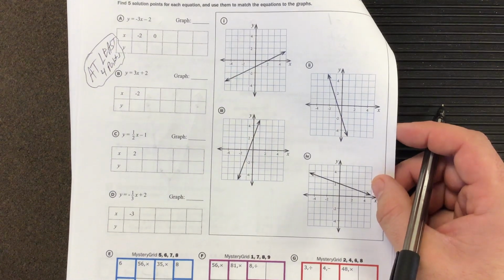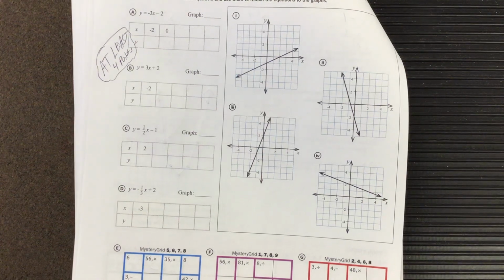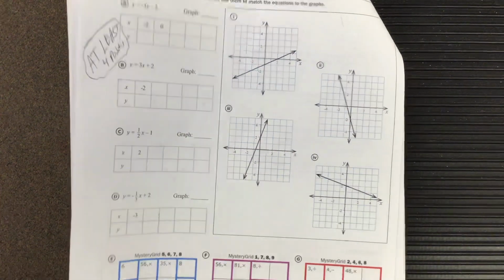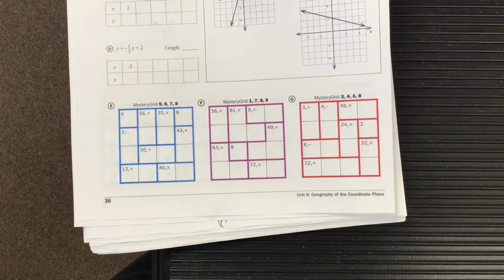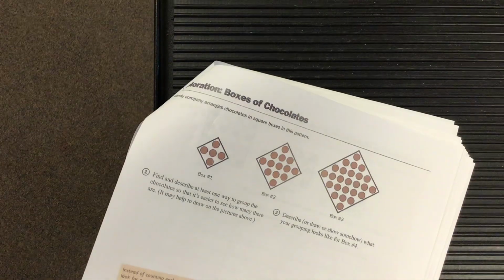There are no U shapes, so we cannot easily get rid of any. And then you have 3 mystery grids on the bottom. Can we do them all? You will do them all. Go! So there are only 7 questions for you to do today.